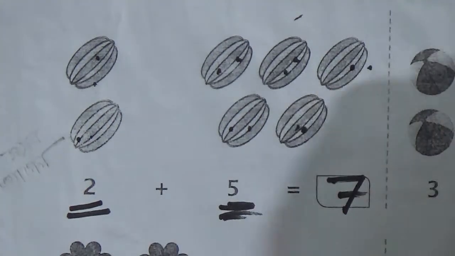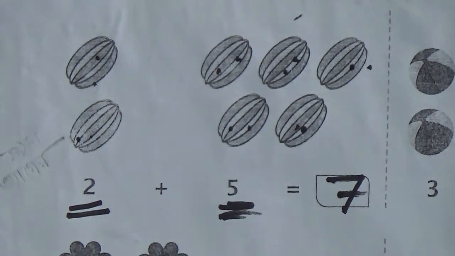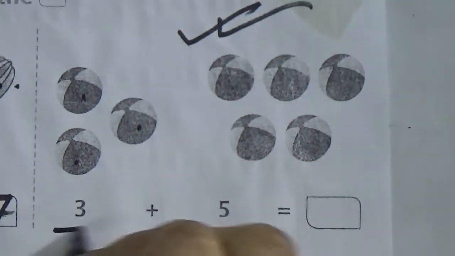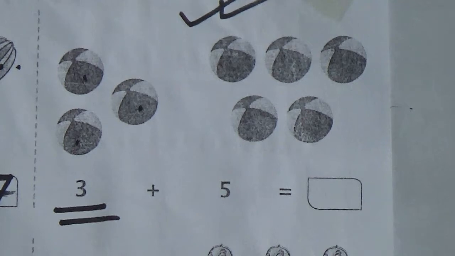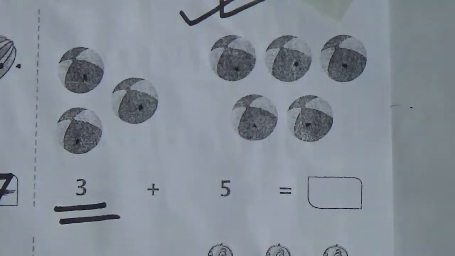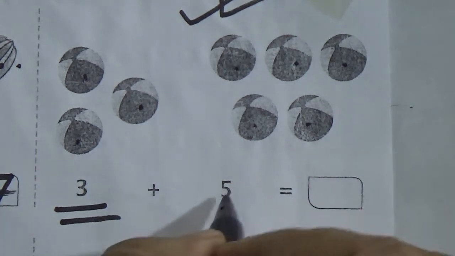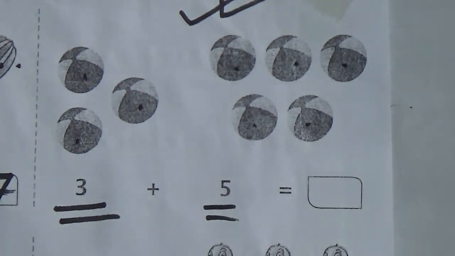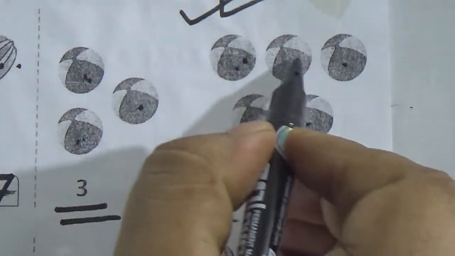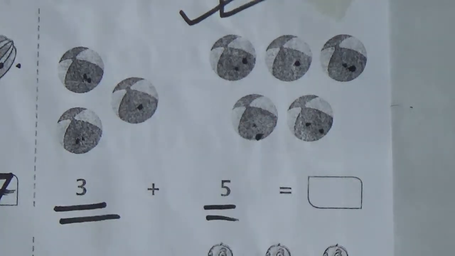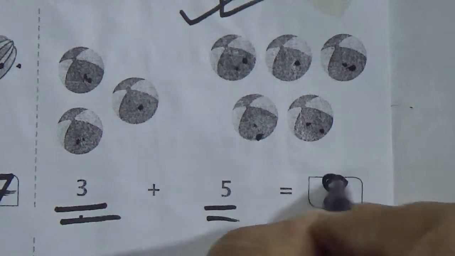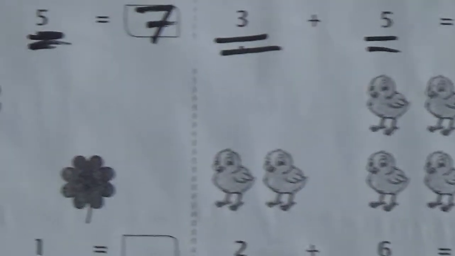Student, what are these? These are some balls. So at first there are 1, 2 and 3 balls. Next there are 1, 2, 3, 4, 5 balls on the other side. Now we add these 3 balls with these 5 balls. So count 1, 2, 3, 4, 5, 6, 7 and 8. So if we add 3 with 5, then we get 8 balls. Okay?